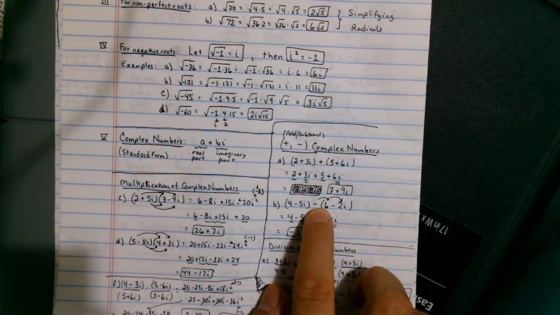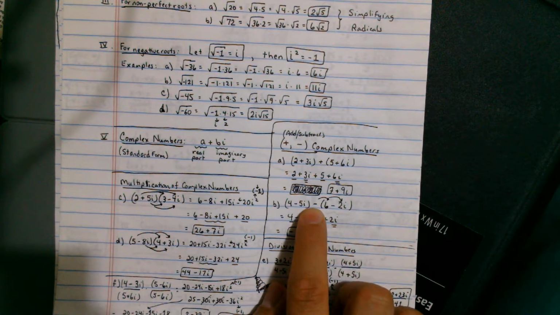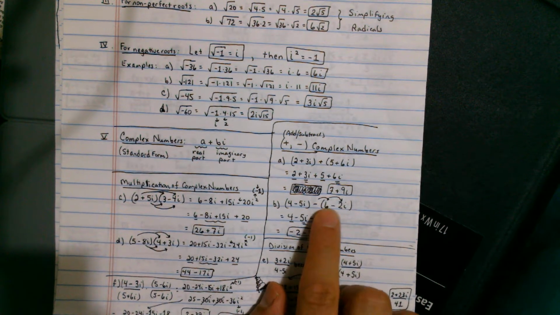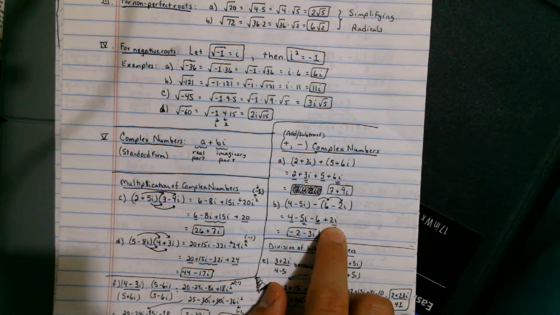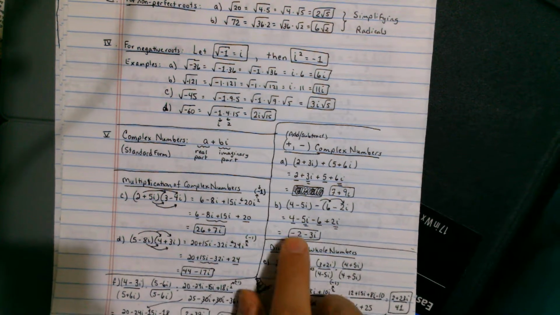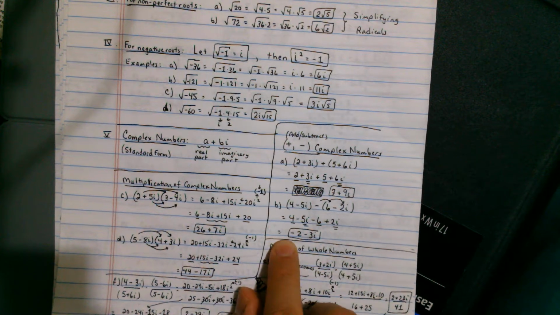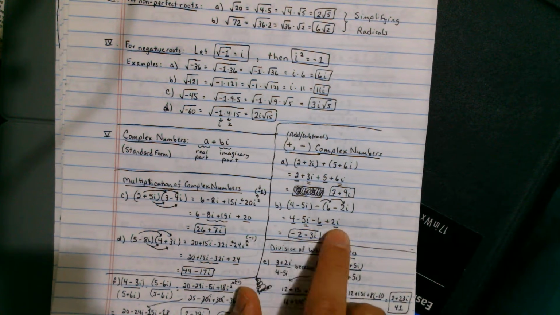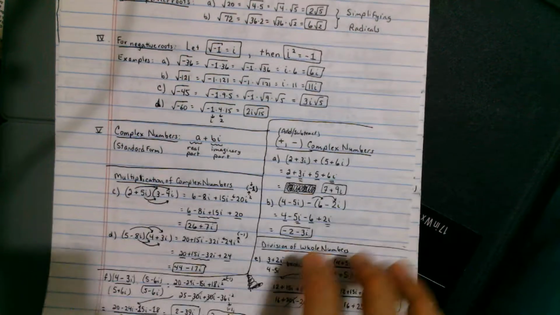Now subtraction, you have to be careful here. Instead of combining like terms right away, you have to distribute the negative first. So this becomes minus 6 plus 2i. So combine the numbers here. 4 minus 6 is negative 2. Negative 5i plus 2i is negative 3i.